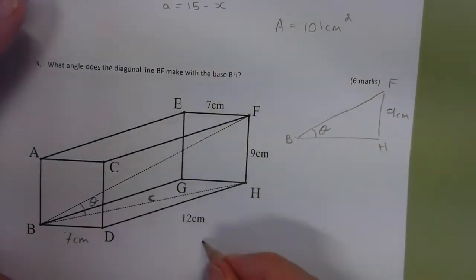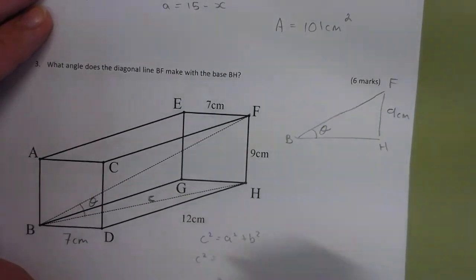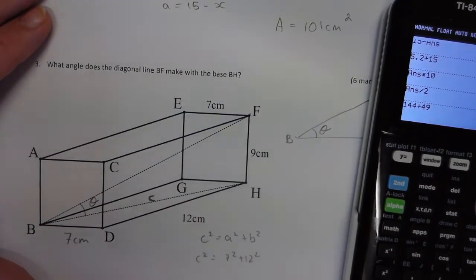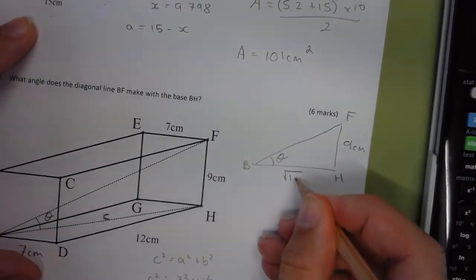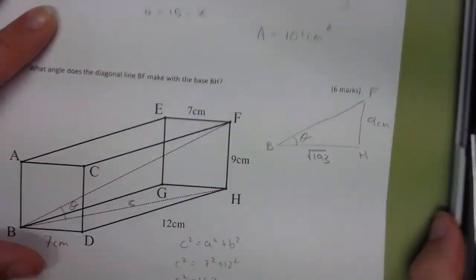So for the base, I've got a squared plus b squared equals c squared. So c squared must be 7 squared plus 12 squared. We'll type that into a calculator, which is 193. So c must be the square root of 193. Now you can see I've left that, I'll move this down for you.